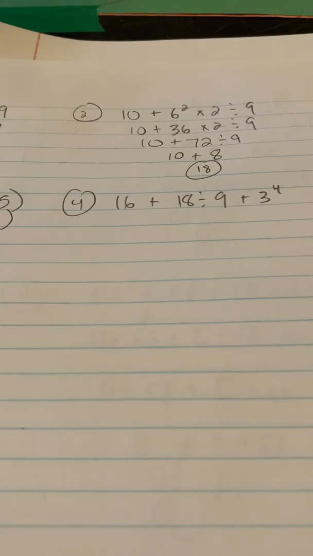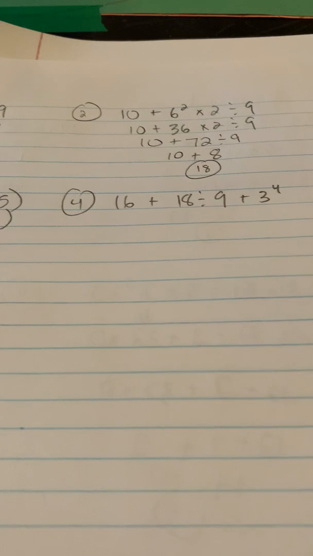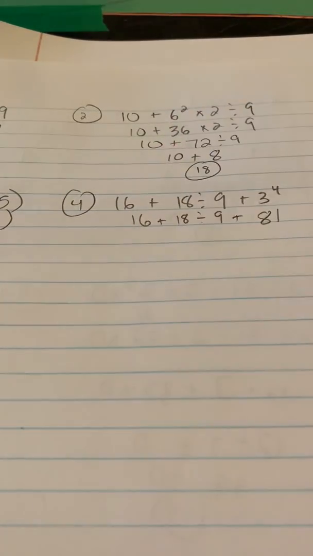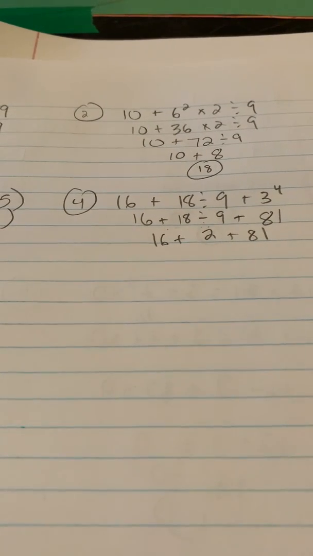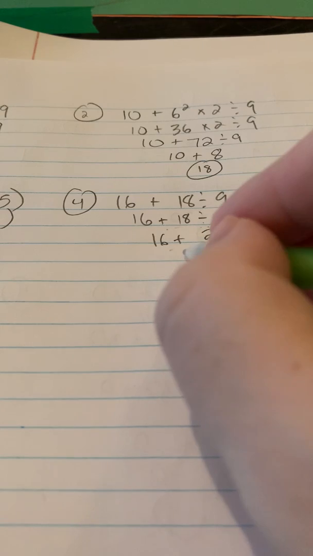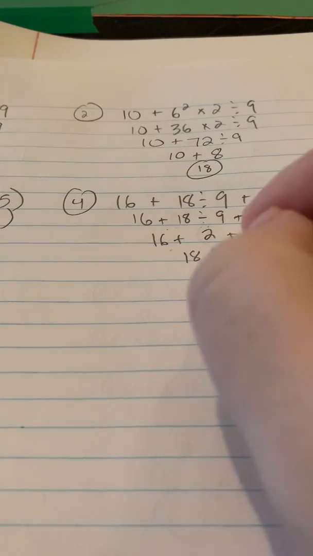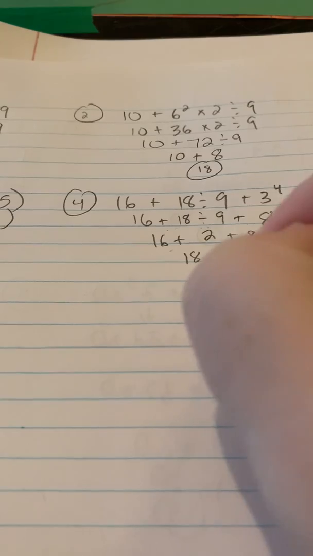Moving on to number 4. Number 4 says 16 plus 18 divided by 9 plus 3 to the 4th. Okay, what should I do first? Exponents, 3 to the 4th. 3 times 3 is 9, times 3 is 27, times 3 is 81. Writing out the rest of the problem. What should I do first? Oh, division first. 16 plus 18 divided by 9 is 2, plus 81. Now I just have addition left. Addition order doesn't matter. I can go in any direction I want. 16 plus 2 is 18, plus 81 is... what is it? It's 99. Excellent.